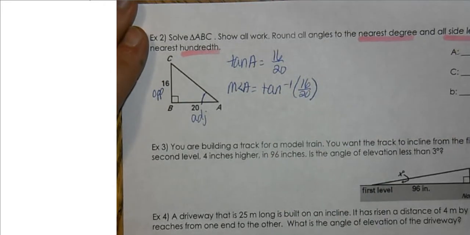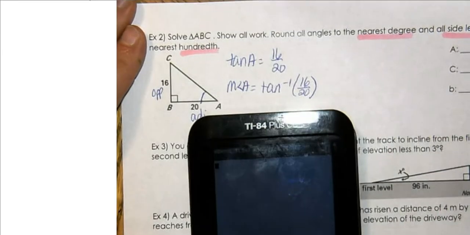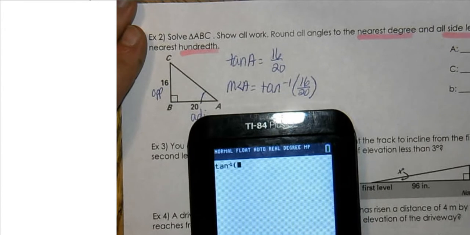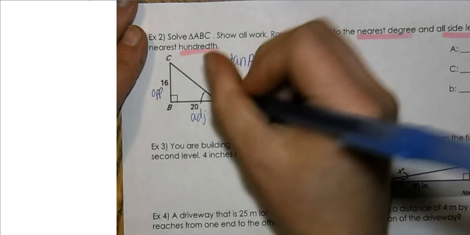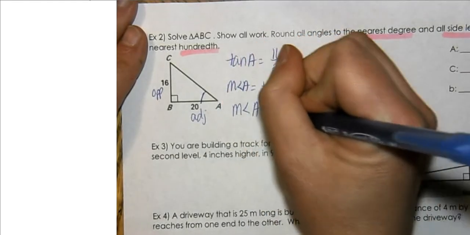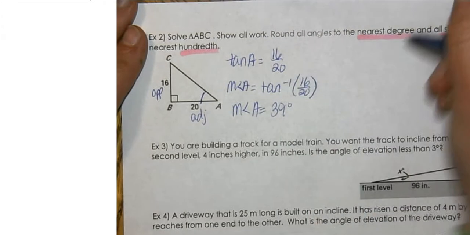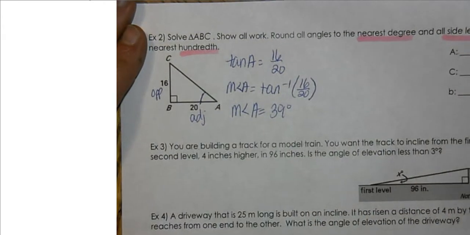So now I'm going to put this into my calculator. Tangent inverse of 16 divided by 20, that's equal to 38.66 degrees. And since we want the nearest degree, that's going to be about 39 degrees. So I'm going to write 39 degrees on this line.